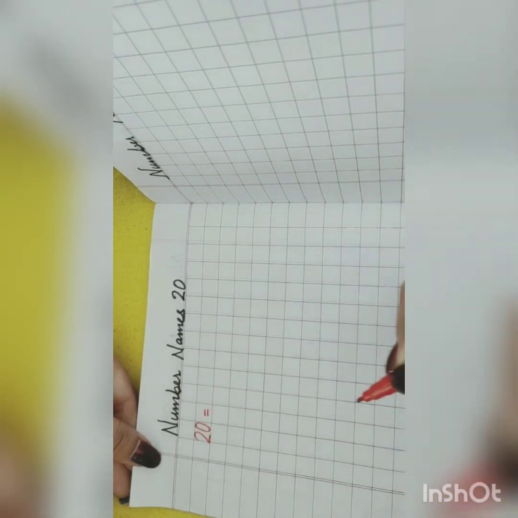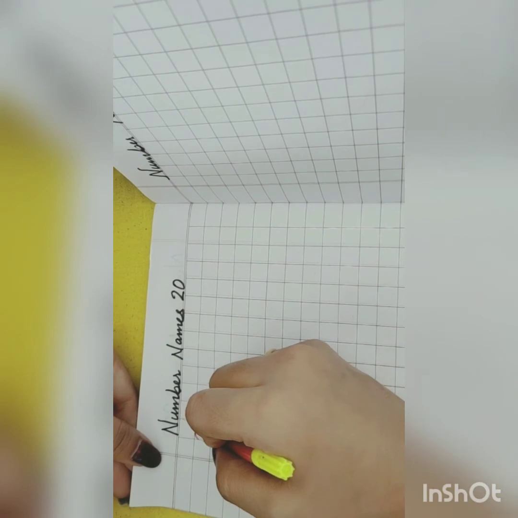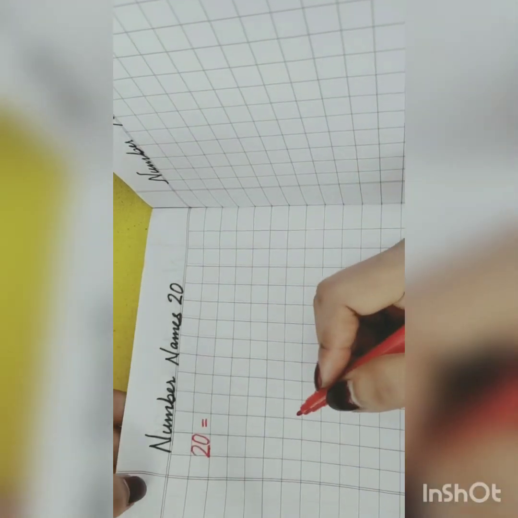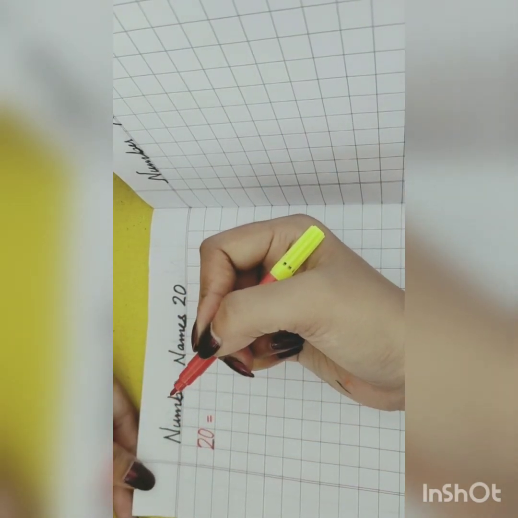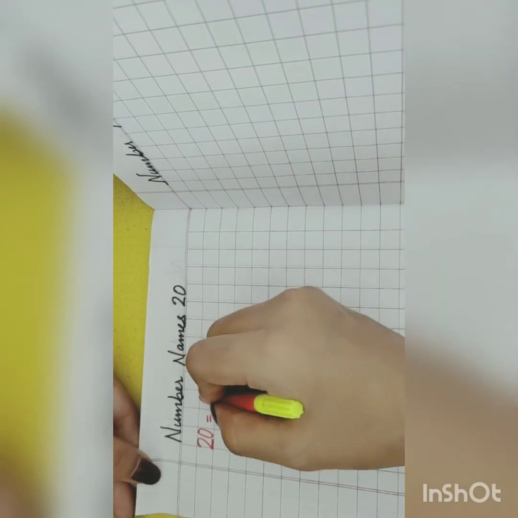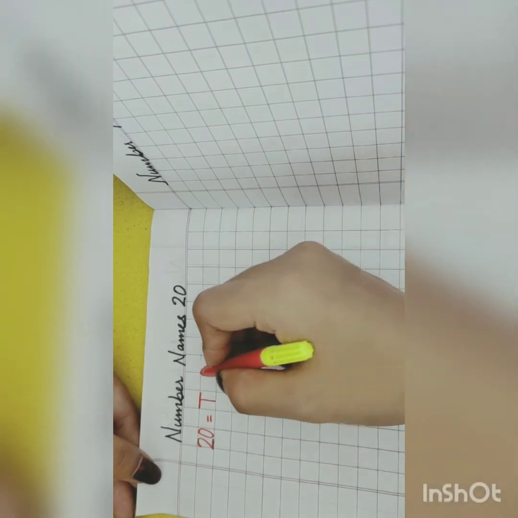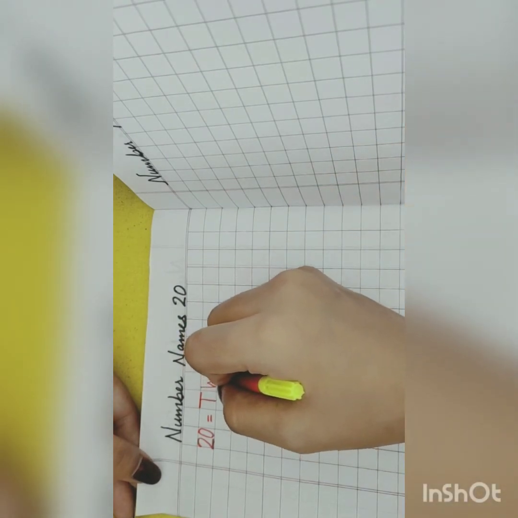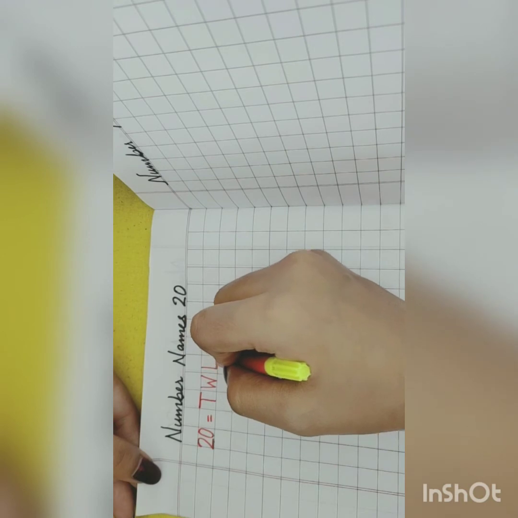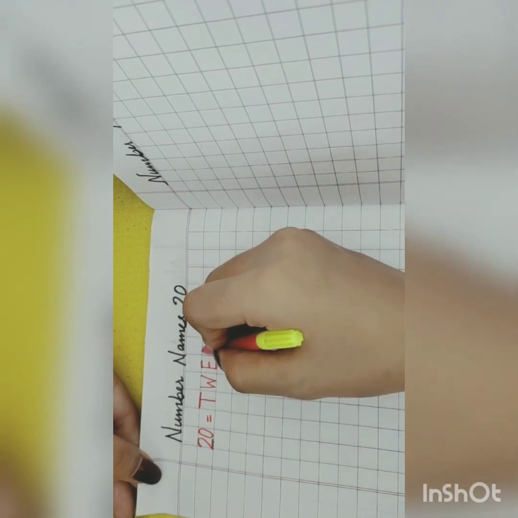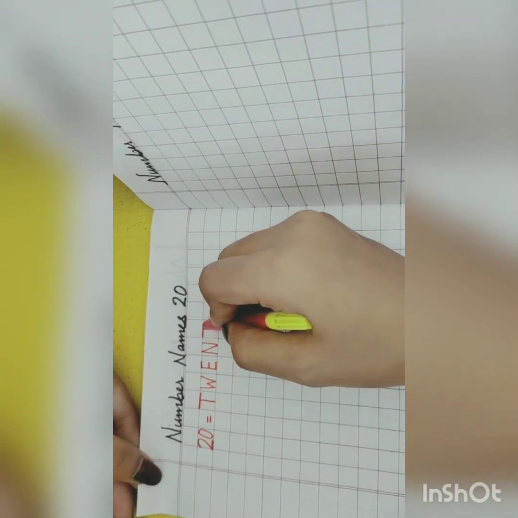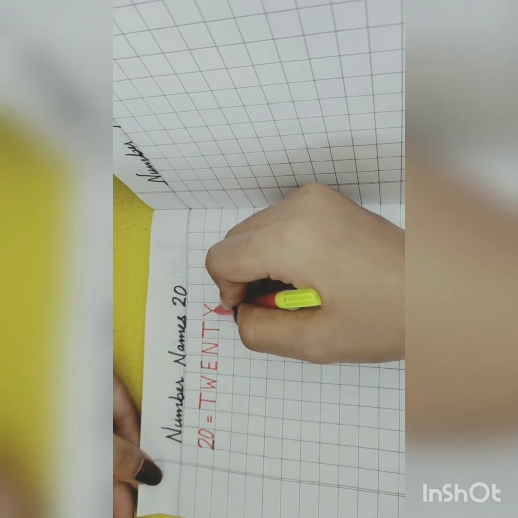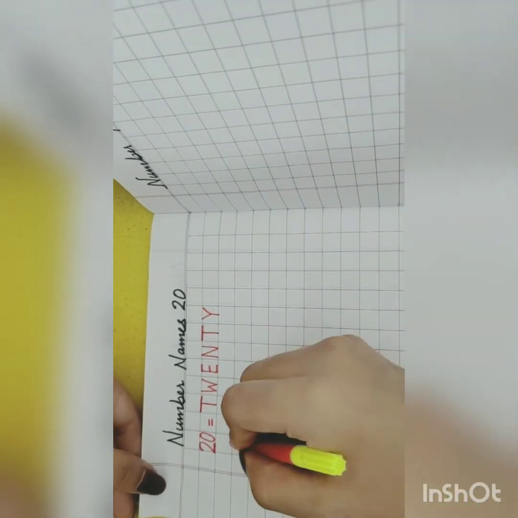What number is this? ये कौन सा नंबर है? 20. Okay. What number is this? 20. Now tell me, what is the spelling of 20? 20 के क्या spelling होता है? T W E N T Y, 20. Again.